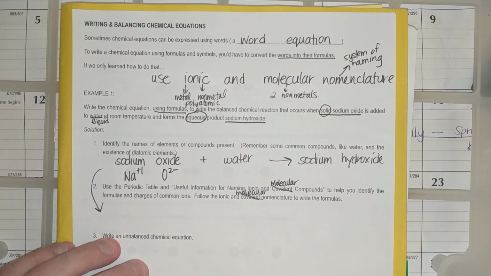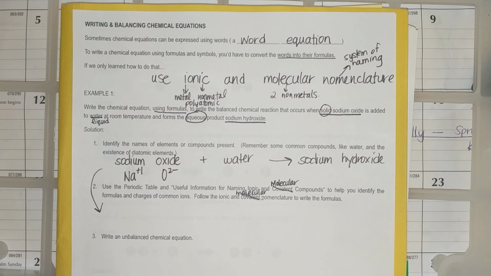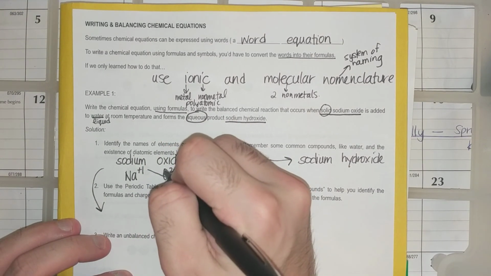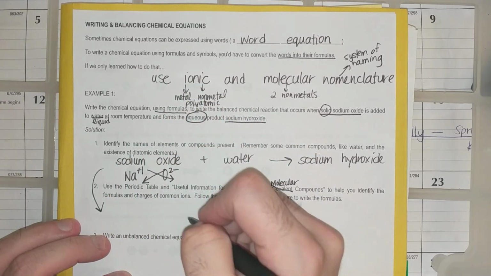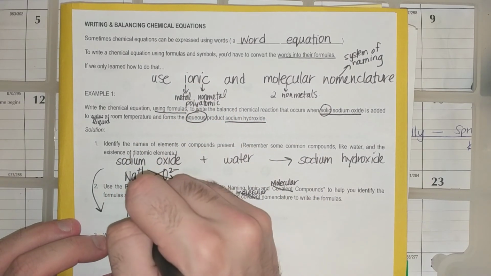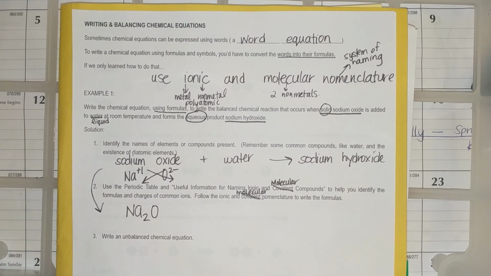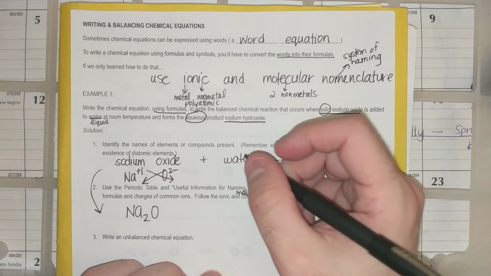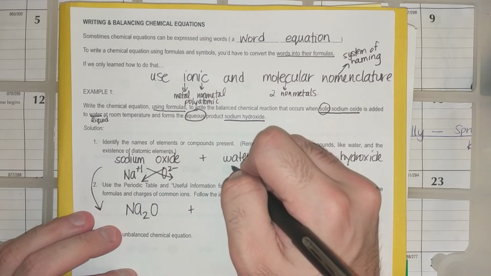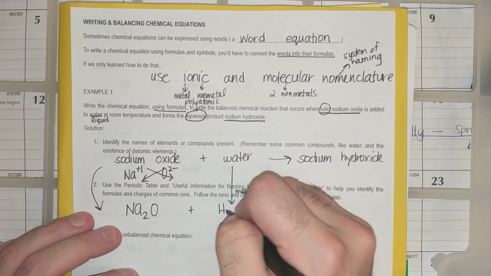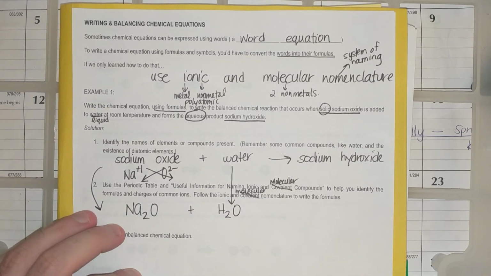So -2. And we could do that very easy crisscross method to write that the formula of sodium oxide is Na2O. Okay? Then water, hopefully all of us know that water by now is H2O.